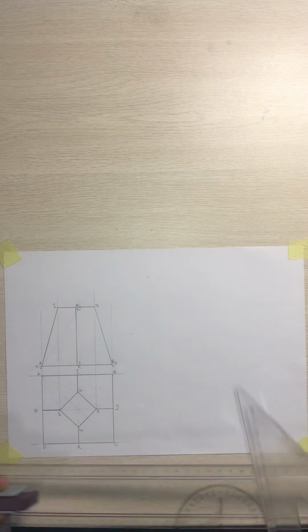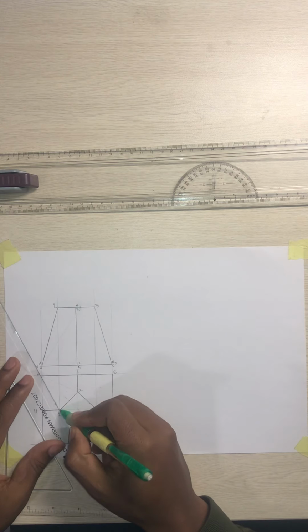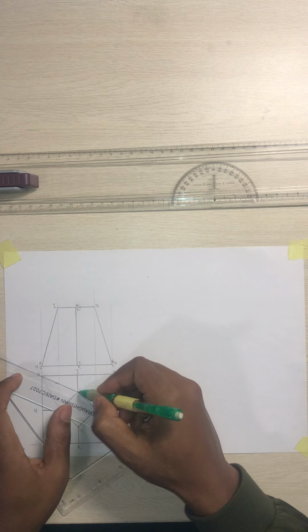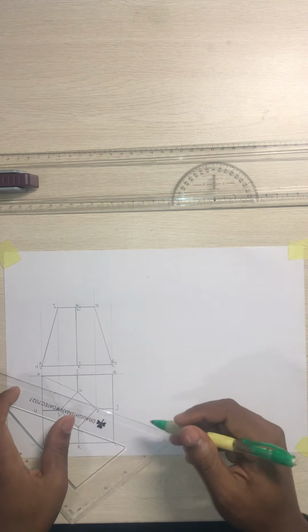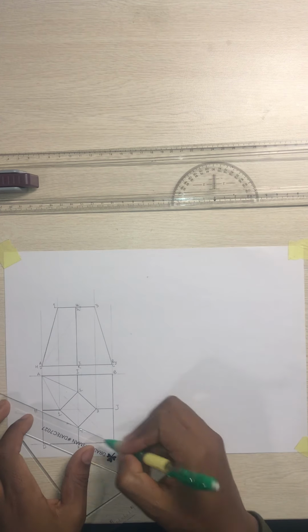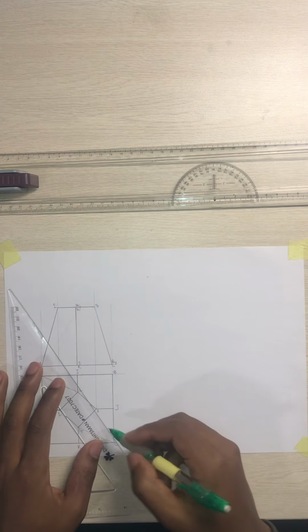As I said, we construct these lines from A to 1, from A to 2. You can construct from C to 4, but they are all equal, as I said, so it's up to you if you want to do all of them.